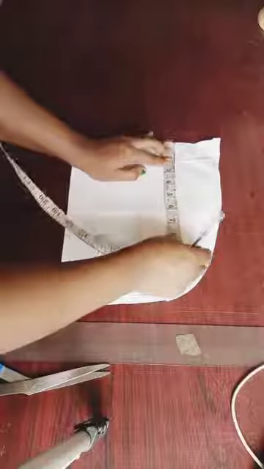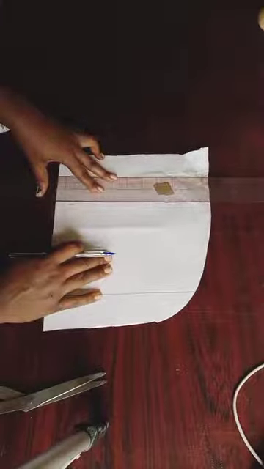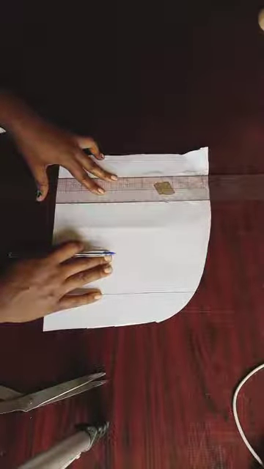Then we're going to measure our cap height. Cap height is gotten by dividing the bust measurement by 12 plus 1. So whatever your bust measurement is divided by 12, add 1 to it, and that is our cap height. And that is what we are marking.